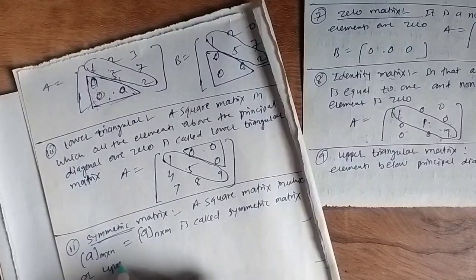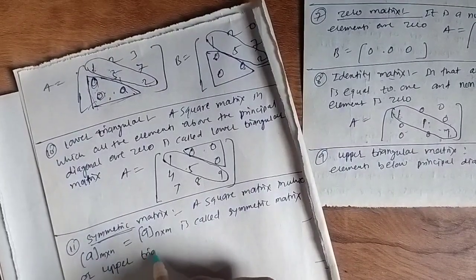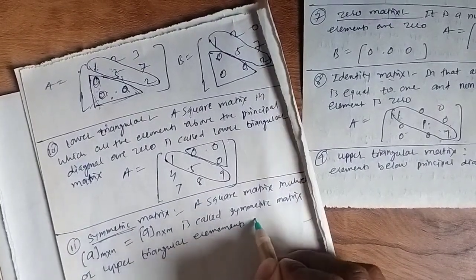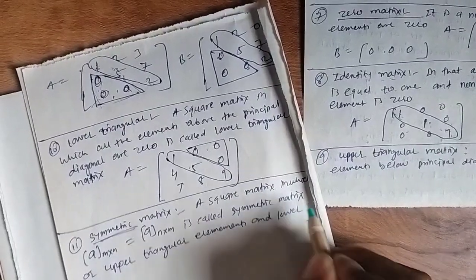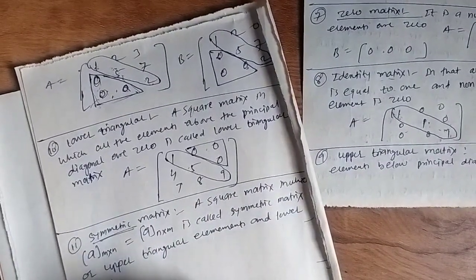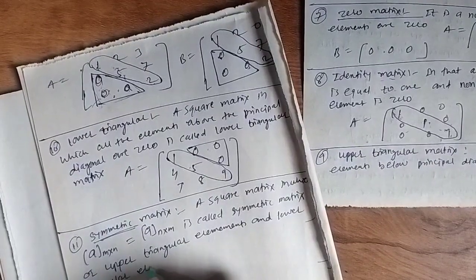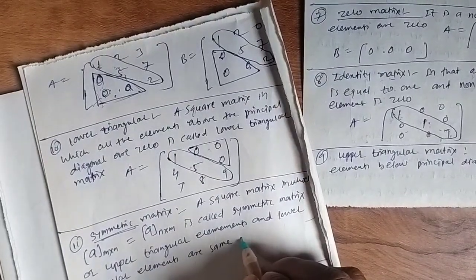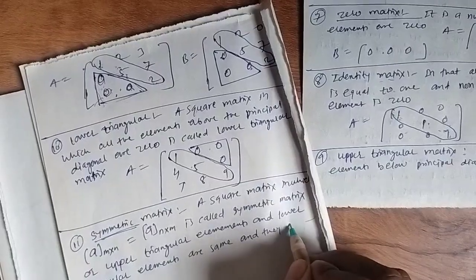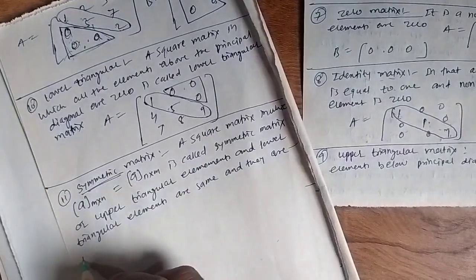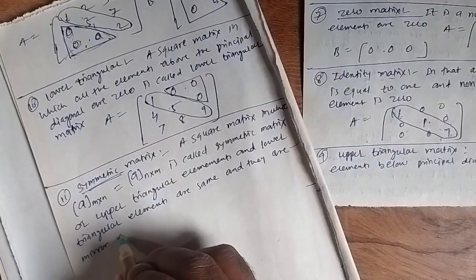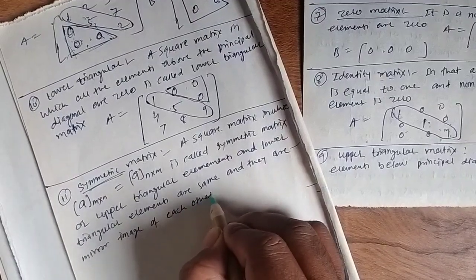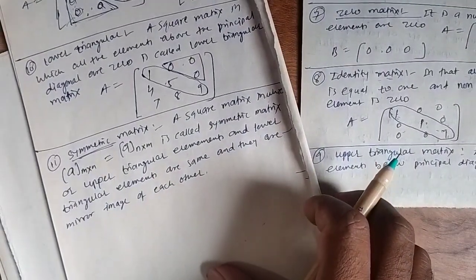Or, upper triangular elements and lower triangular elements are the same and they are mirror images of each other.